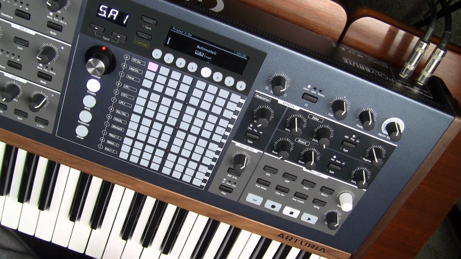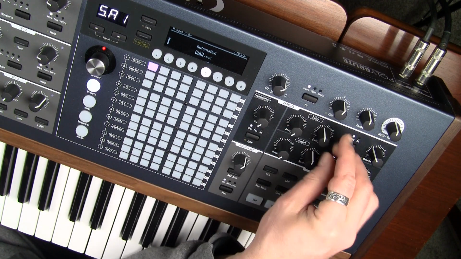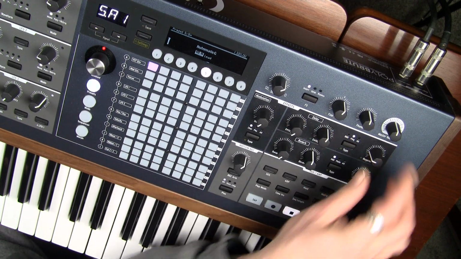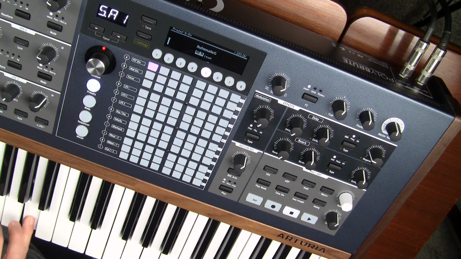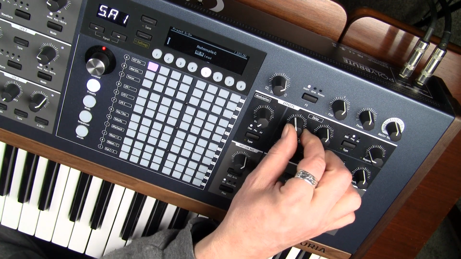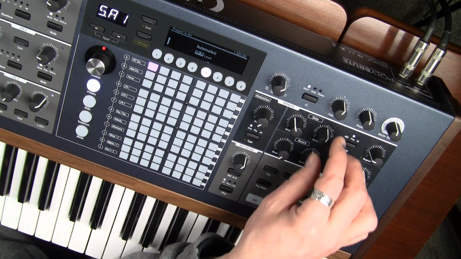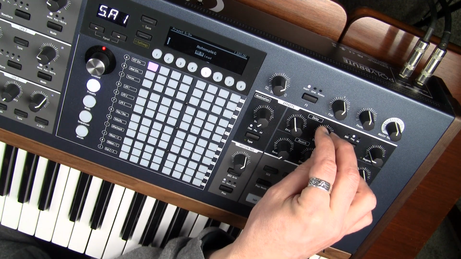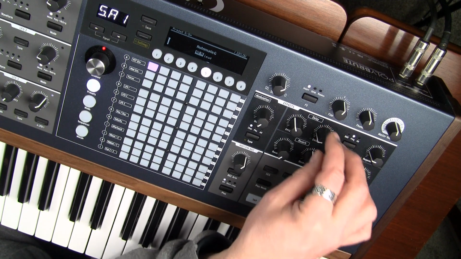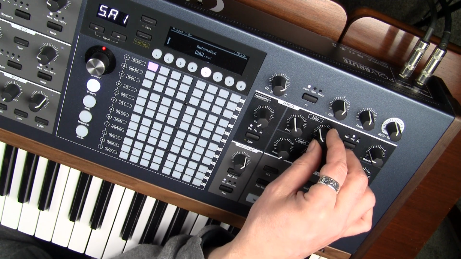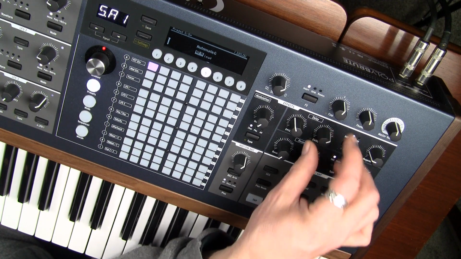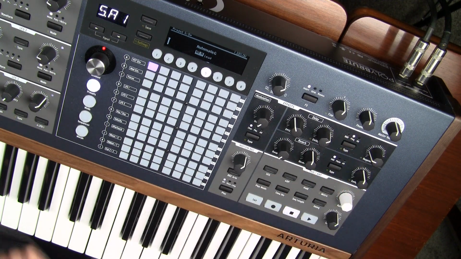Now there's a ping pong. Let's get everything sort of down to something reasonable. No delay level. Let's get it up to about 1/3. Let's mess with the delay time. Now you can hear it metrically bouncing back and forth.